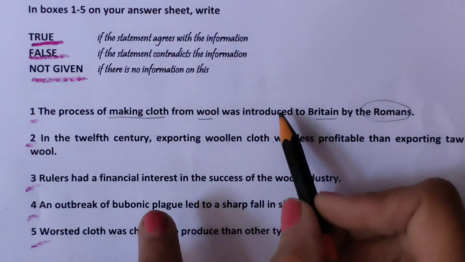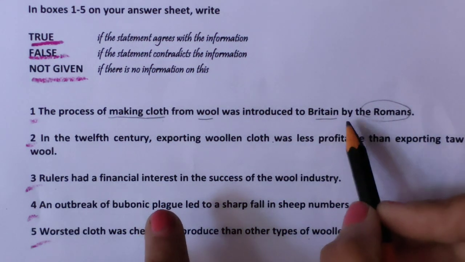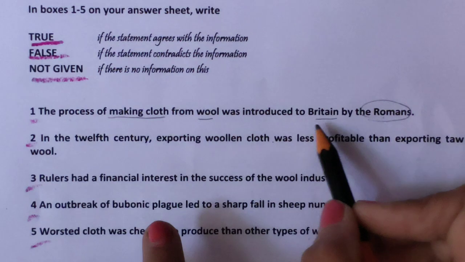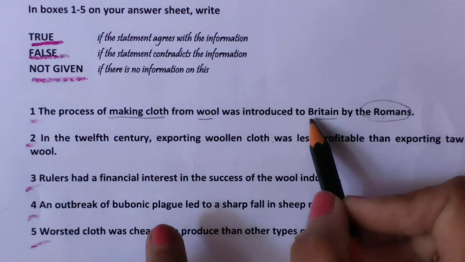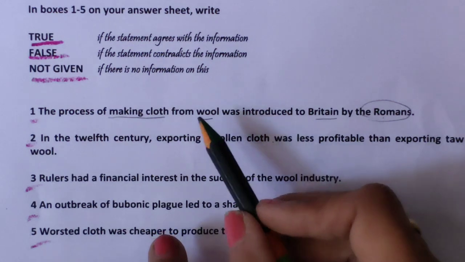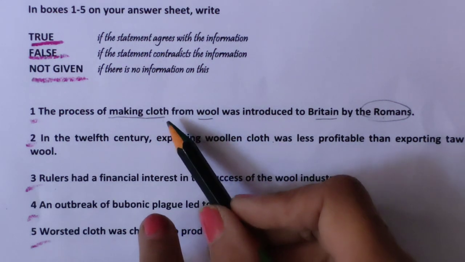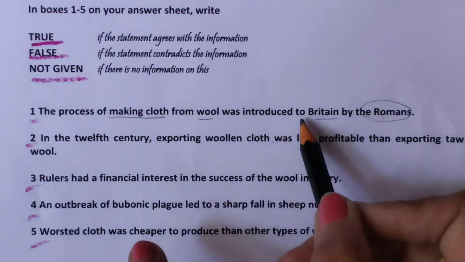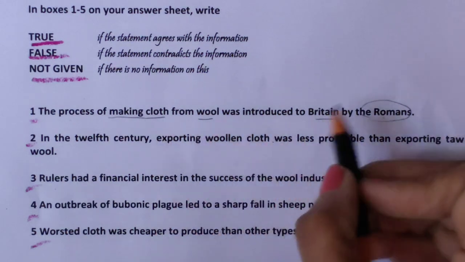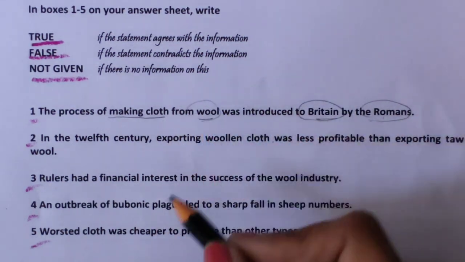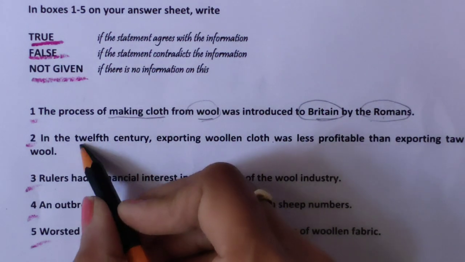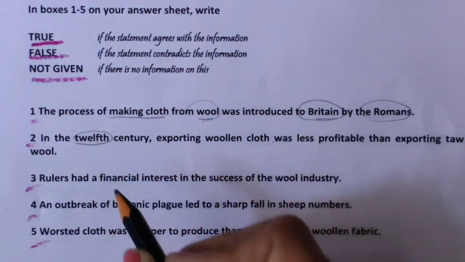If before the Romans or after the Romans some other people had introduced wool making in Britain, then it will be false. And if they are not talking about who started this tradition of making cloth from wool, then not given will be there. So I will find this Roman and Britain word, and wool also, of course. Second, we can also read so that we can save our time.